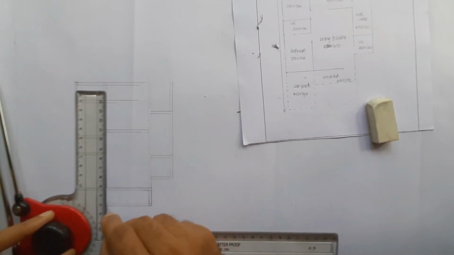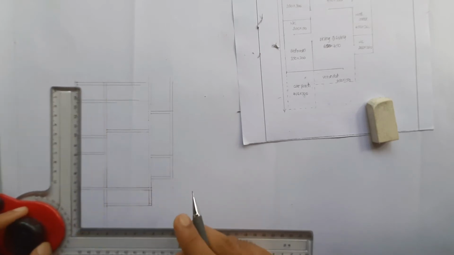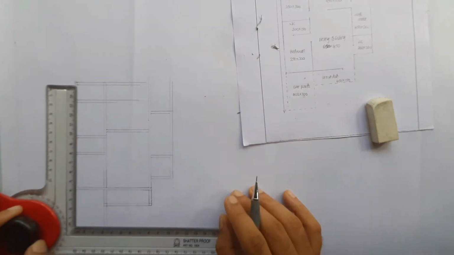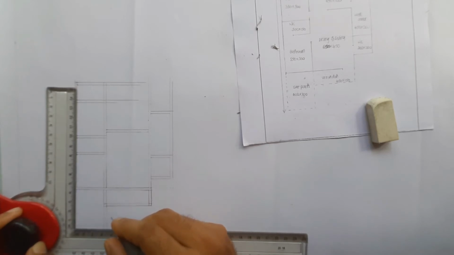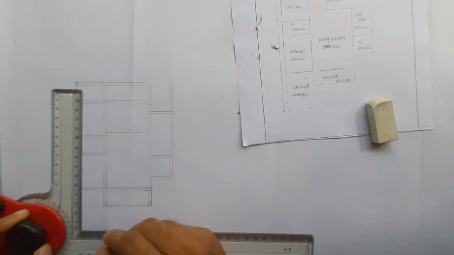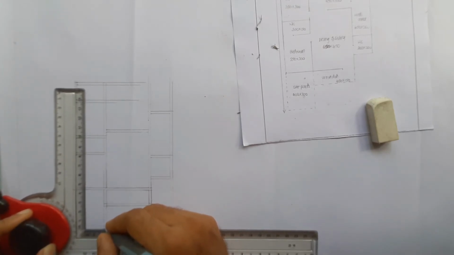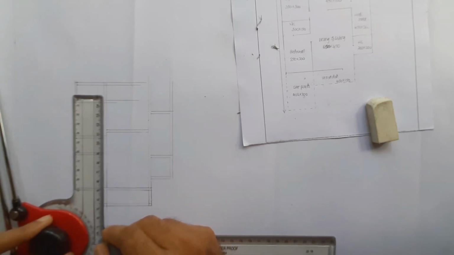So here it will go like this, and up to a width of 4. You should provide 4 centimeter here, 2 millimeter for the pillar. So here there should be a pillar.